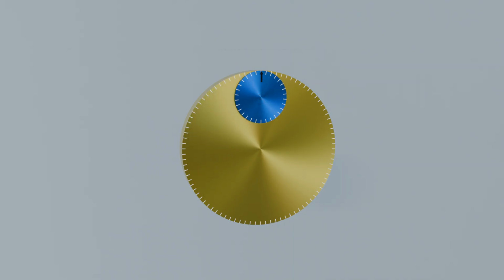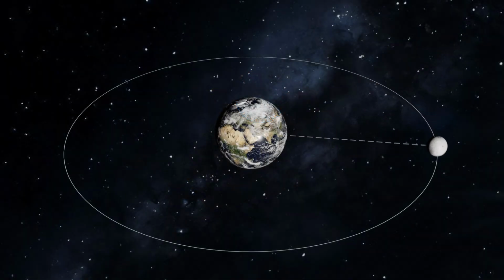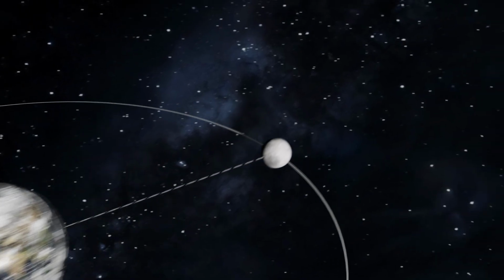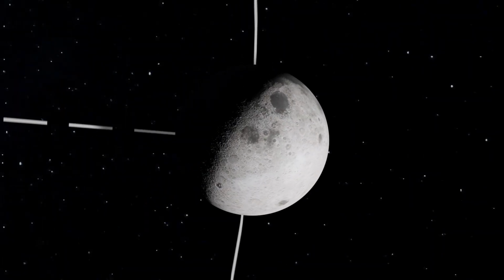An everyday example of the rotation paradox is the movement of the moon around the Earth. For us on Earth, the moon does not appear to rotate and therefore always shows us the same side. However, for an observer moving with the moon, it rotates once around itself during 1 orbit around the Earth.